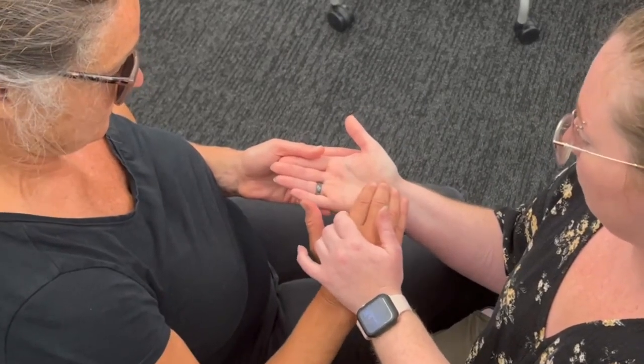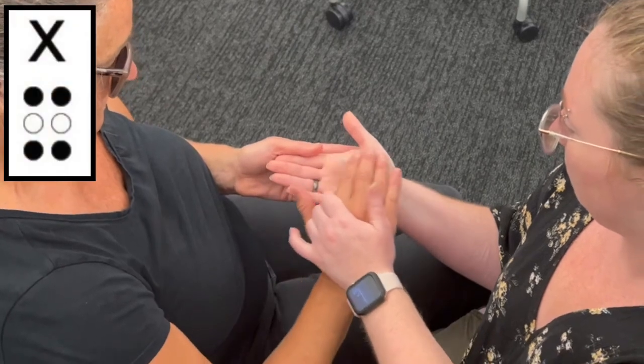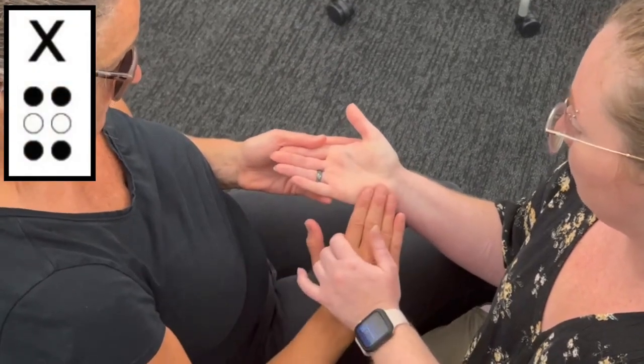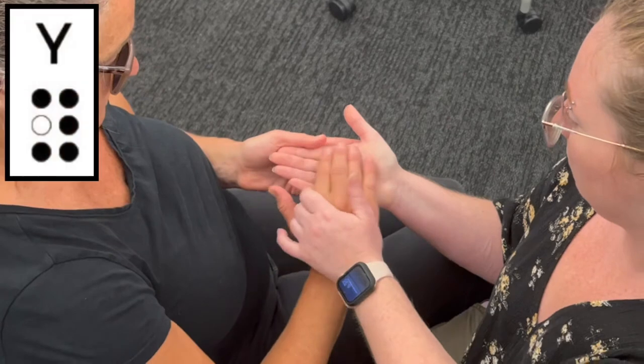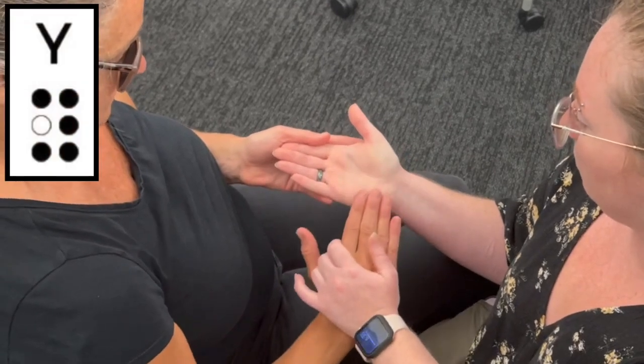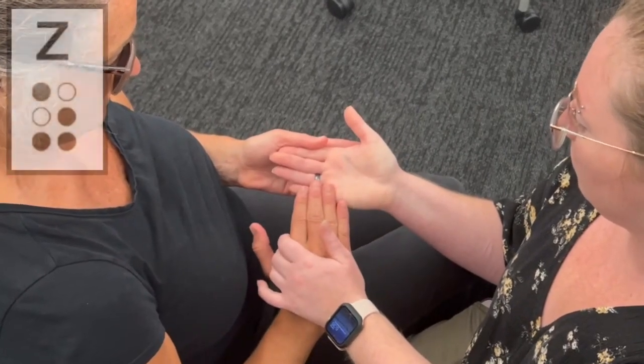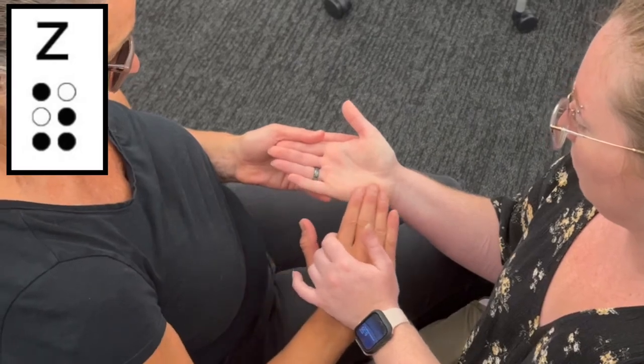X. Dots 1, 3, 4, and 6. Y. Dots 1, 3, 4, 5, and 6. Z. Dots 1, 3, 5, and 6.